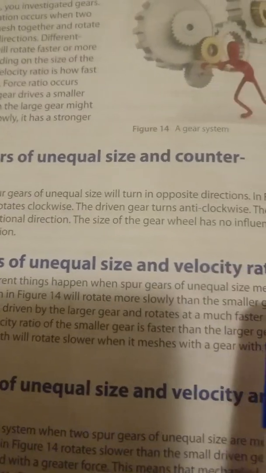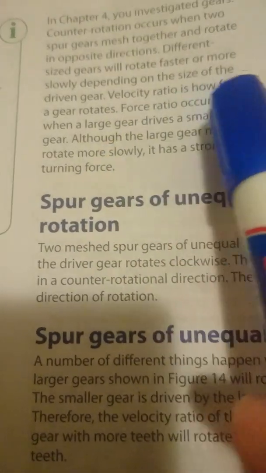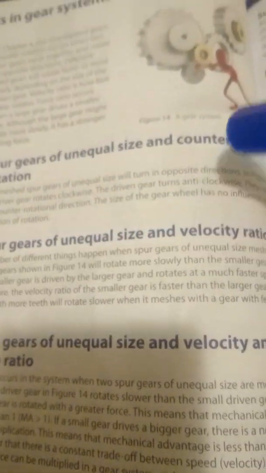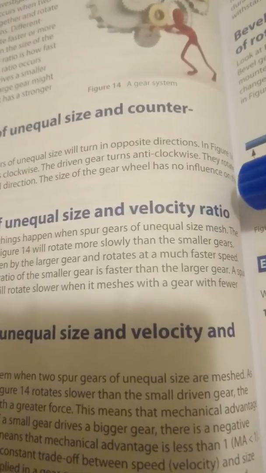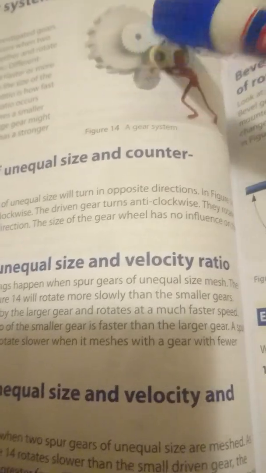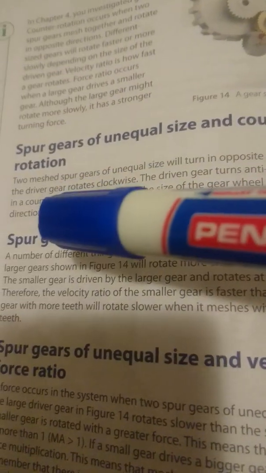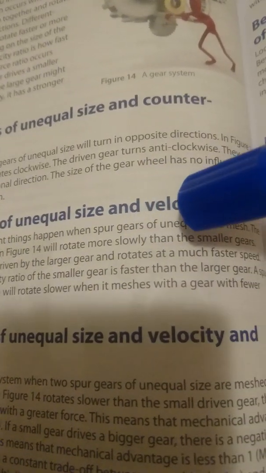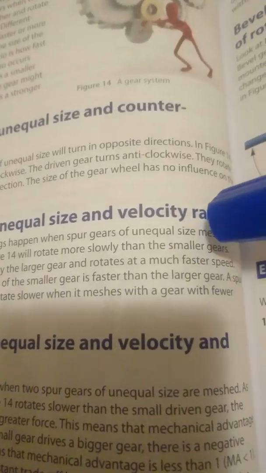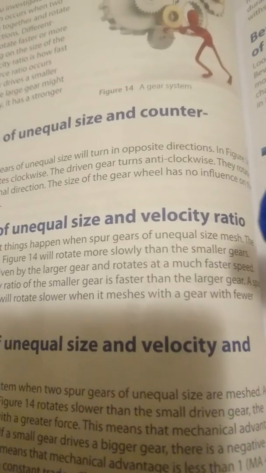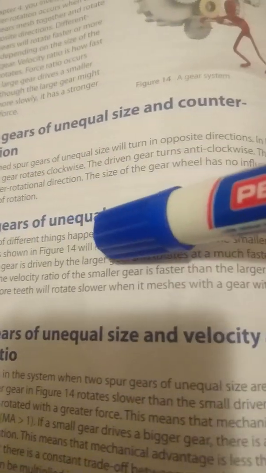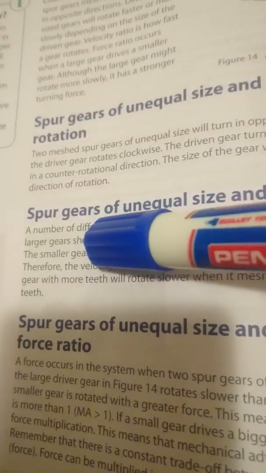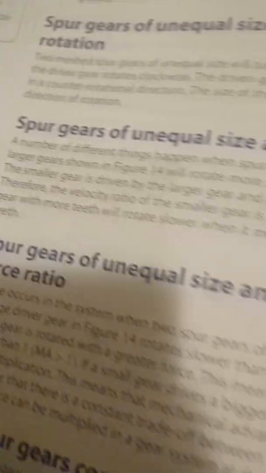Let's look at spur gears of unequal size and velocity ratio. Remember, velocity ratio is how fast the gear rotates. So if we have two gears of unequal size, a number of different things happen when spur gears of unequal size mesh. The larger gear in this figure here will rotate more slowly than the smaller gear. The smaller gear is driven by the larger gear and rotates at a much faster speed. Remember that the smaller gear has much fewer teeth. Therefore, it will make more revolutions than the bigger gear with more teeth. Therefore, the velocity ratio of the smaller gear is faster than the larger gear. A spur gear with more teeth will rotate slower when it meshes with a gear with fewer teeth, because it will take longer to make a revolution.